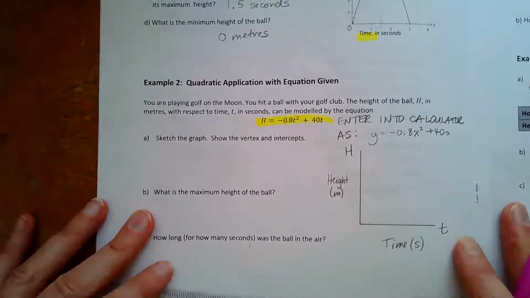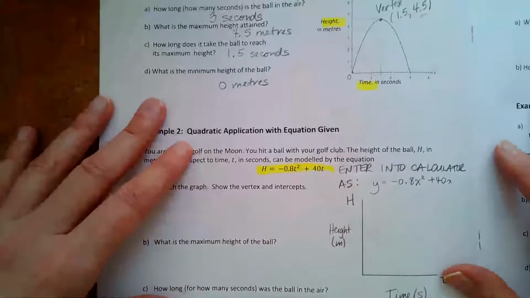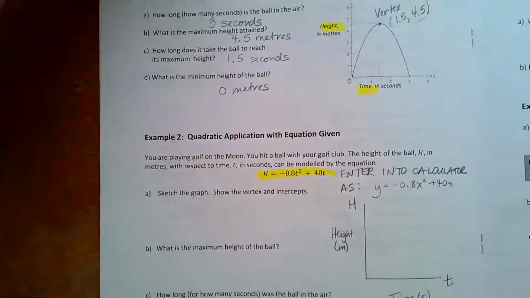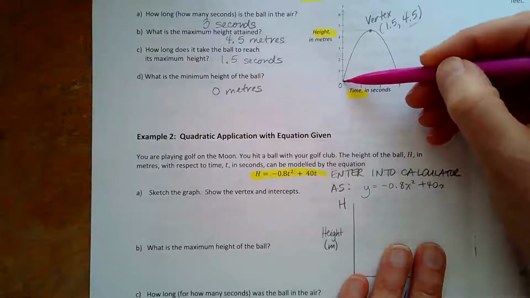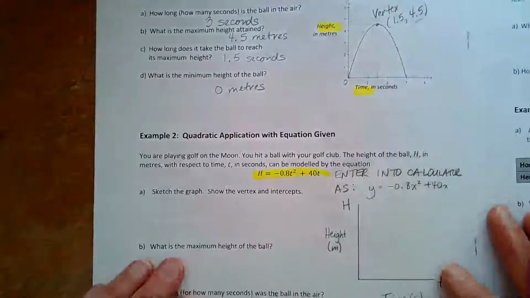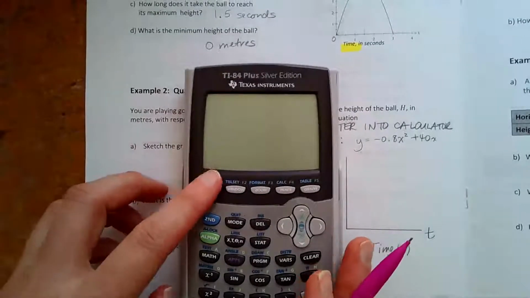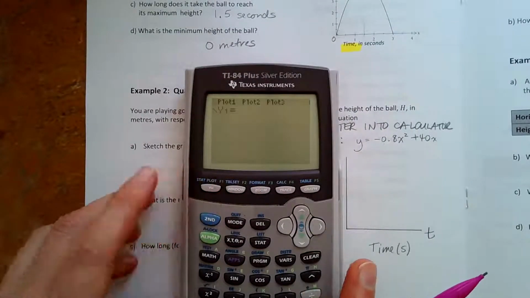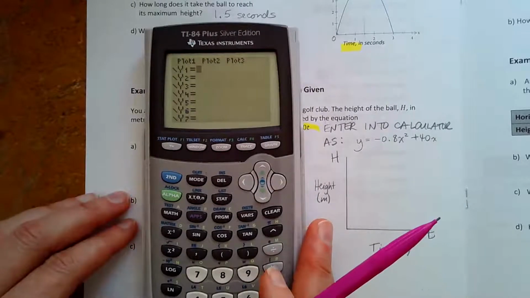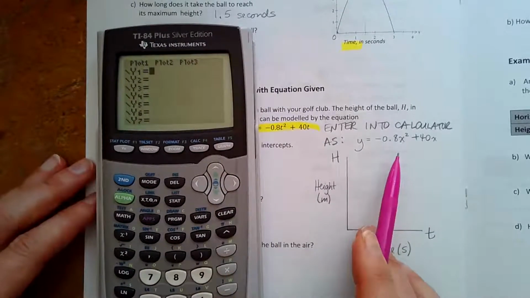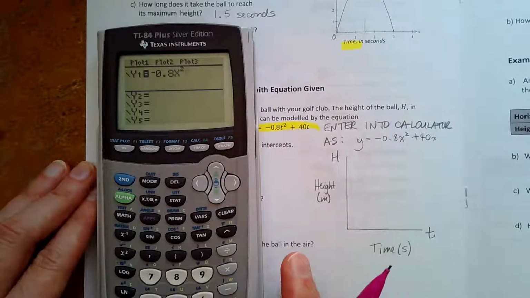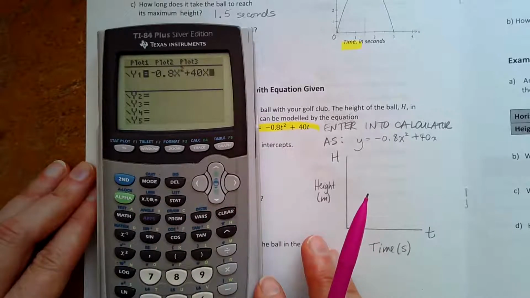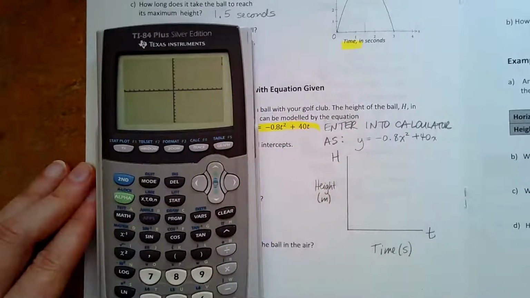What are the important points I need? Well, if I just quickly look back up through example 1 again, I need the x-intercepts if there are any, the y-intercept if there is one, and then the vertex, right? So let's enter our graph in. Okay, and I'm just going to enter the equation in. Negative 0.8x squared plus 40x. Press graph.